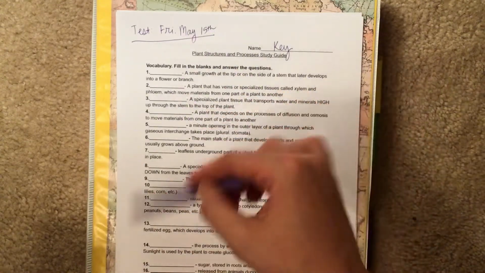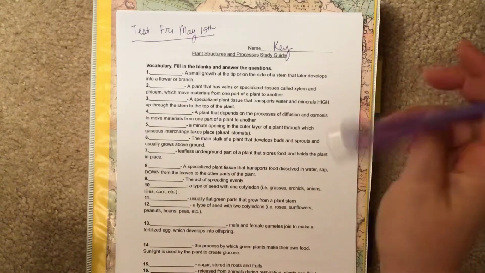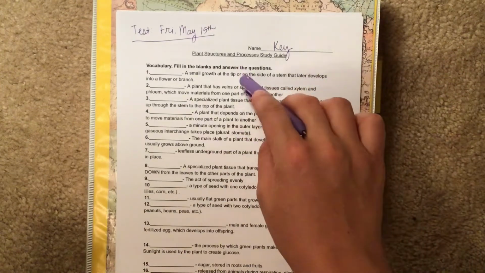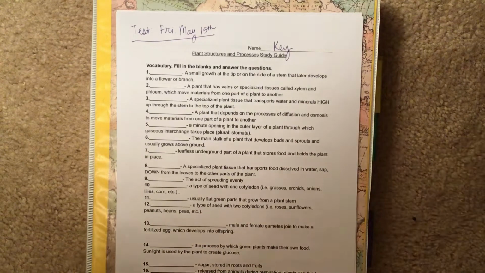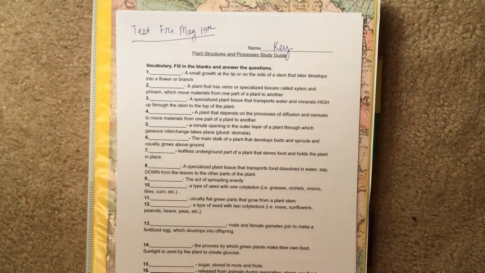The first part of this, I went ahead and gave you the vocabulary review section. I gave you the definition. Your job is to write in the term. Hopefully this is pretty easy by now, considering we've already had the vocab test or quiz and other things. So hopefully this should be a bit of a review by now, but if not, make sure you study this part.